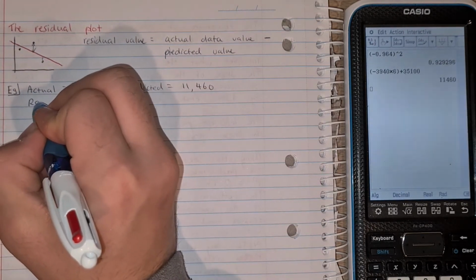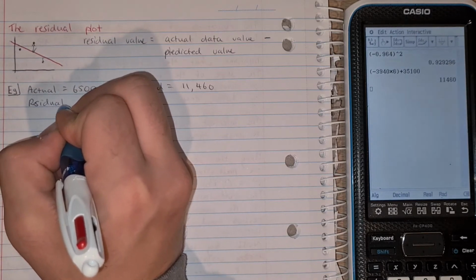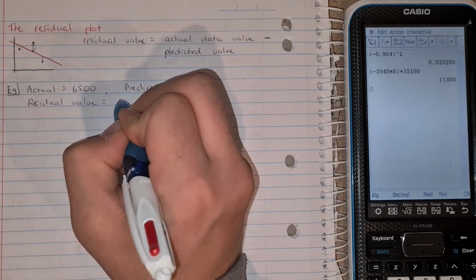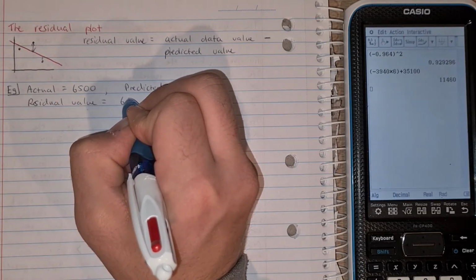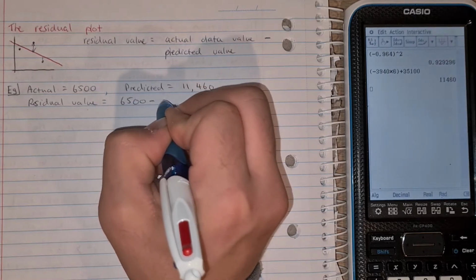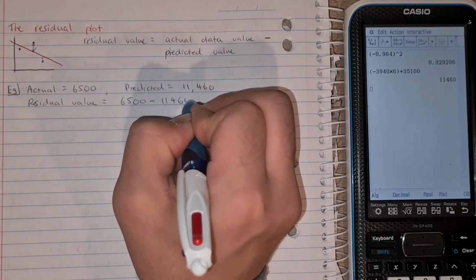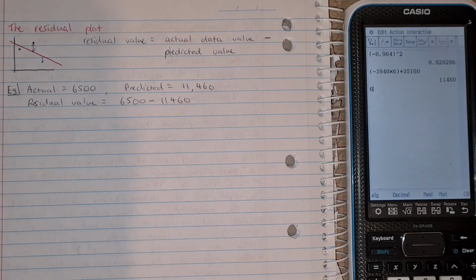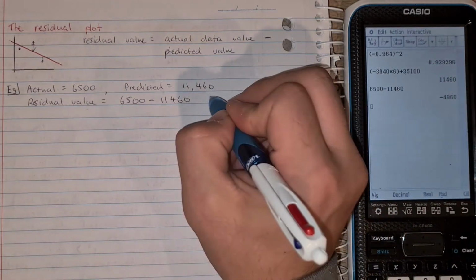Therefore, the residual is equal to 6,500 minus 11,460, which is negative 4,960.